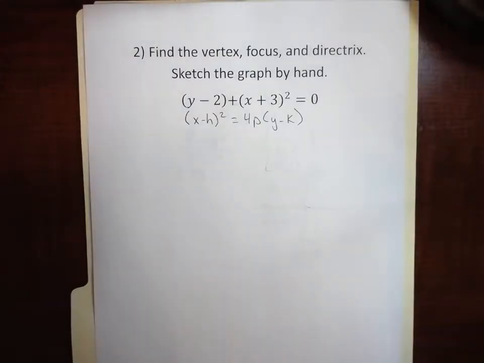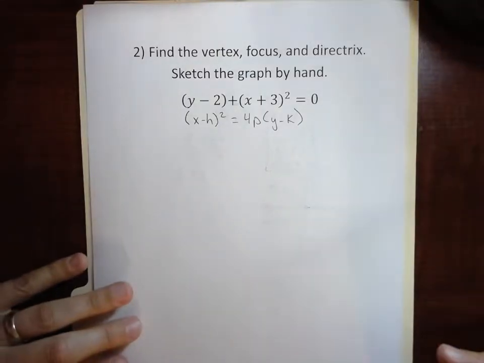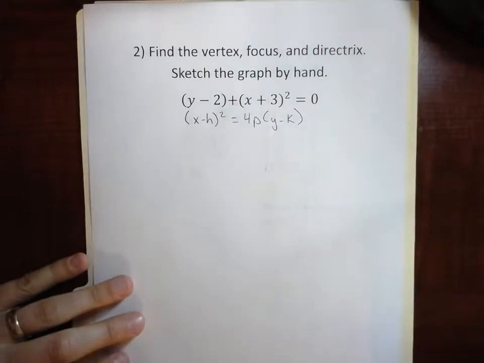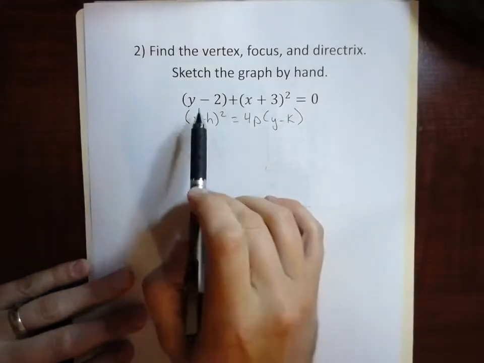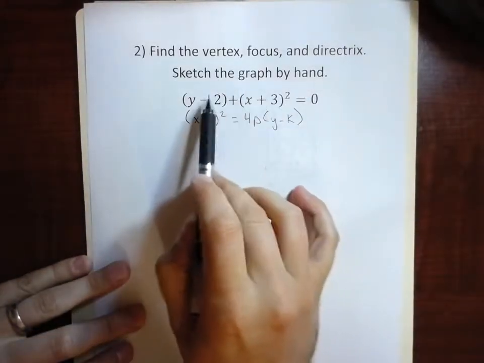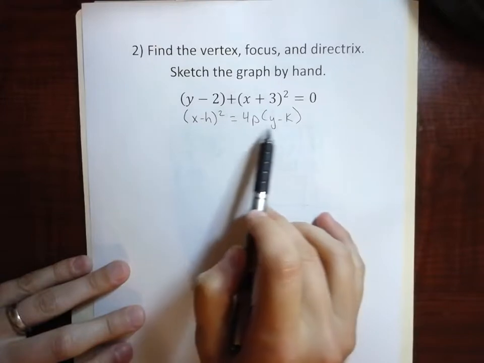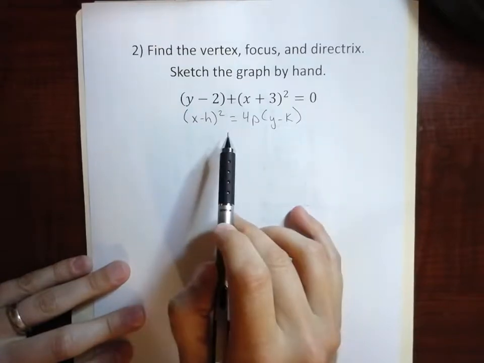This is example 2 from our parabolas lesson. So similar directions to that last one we saw: vertex, focus, and directrix, and let's make a quick sketch. Notice again this equation is not in standard form. I wrote that below just to have that in front of us.